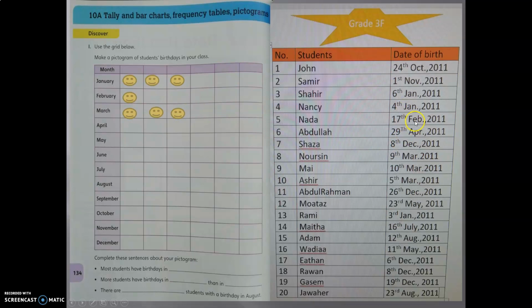For each one born in February, you will put a face here. For each one born in March, you need to count how many were born in March. 1, 2, 3. Any more in March? Only 3. So we draw 3 faces. Okay, for April only 1. For May we have 2. July only 1. August we have 2. No one in September. October, if you check the dates here, you will find only 1 in October, only 1 in November. December, how many?